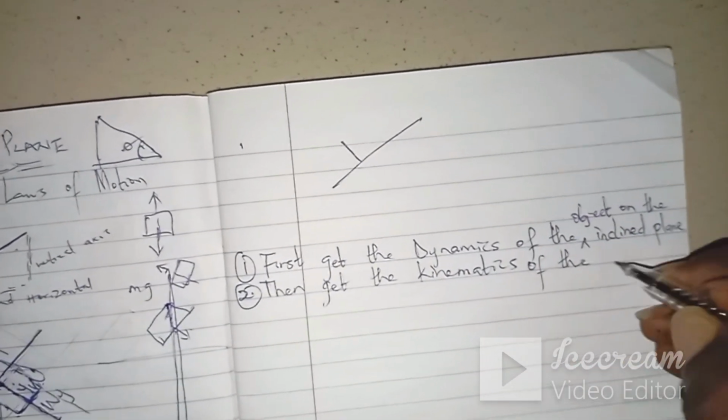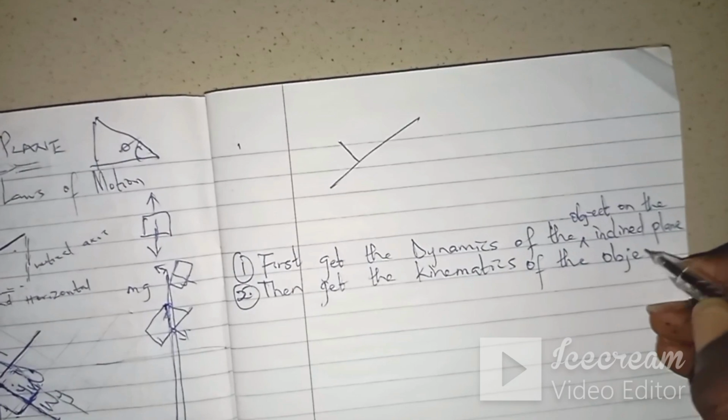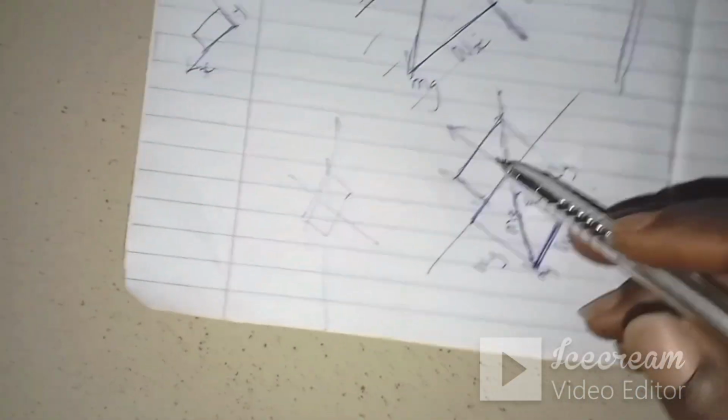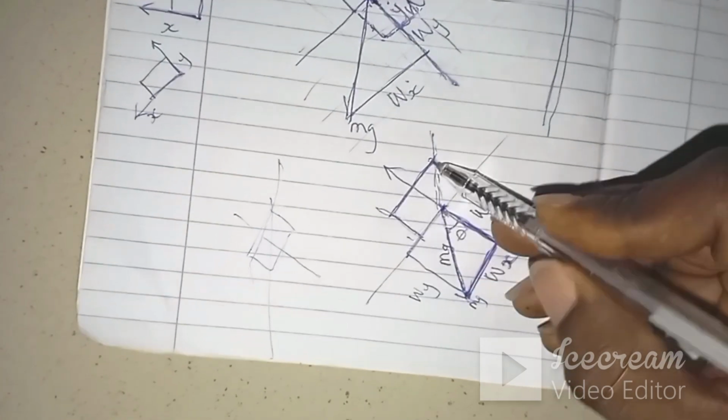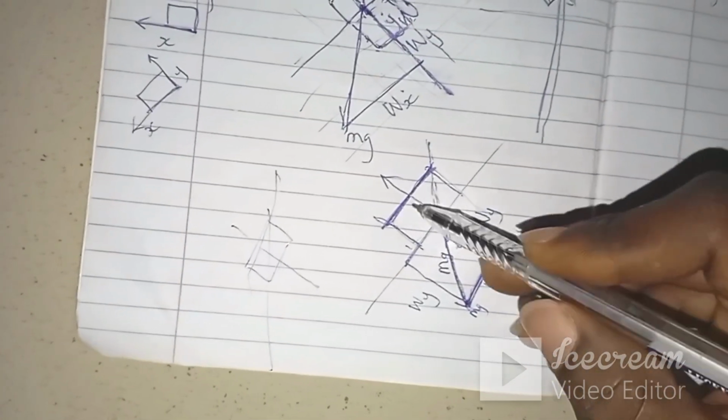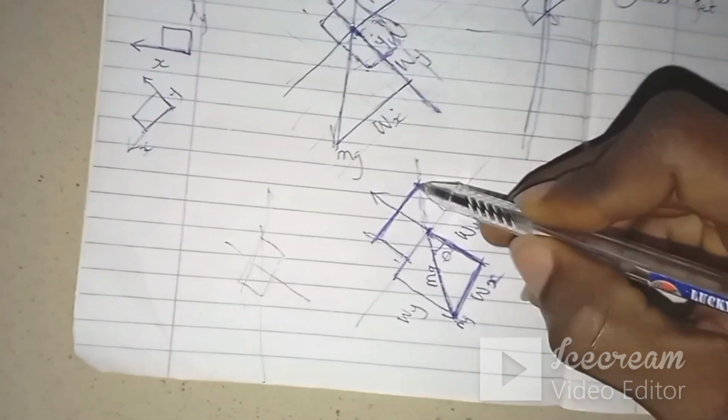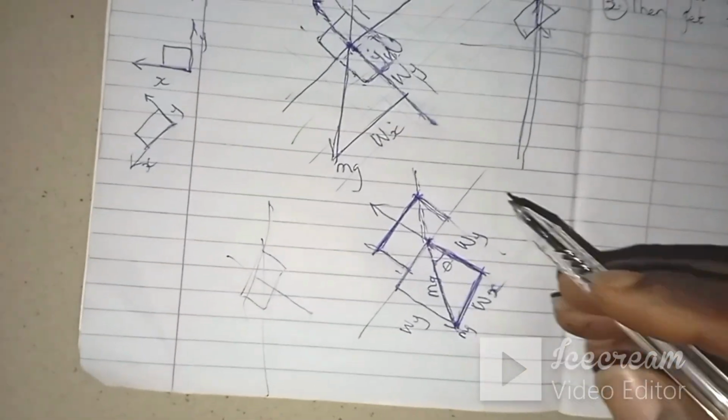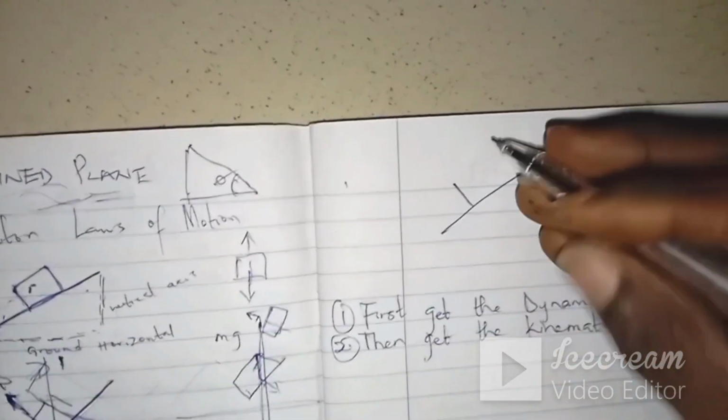By kinematics of the object, I mean get the motion of the object. Everything I've done here, I said this side is x because the box, this is the rectangle, this is the x side, this is the y side. That is what I used. So everything I've done here can simply be put in analyzing the dynamics.